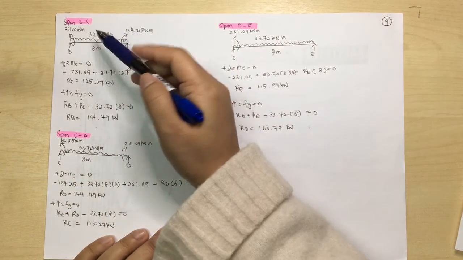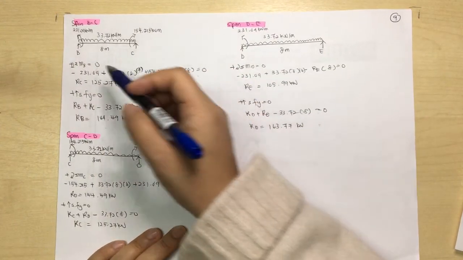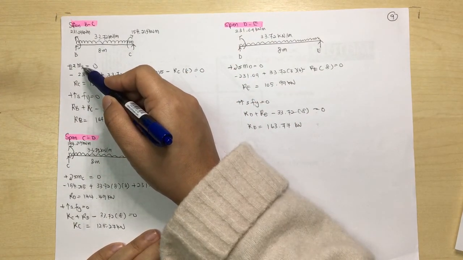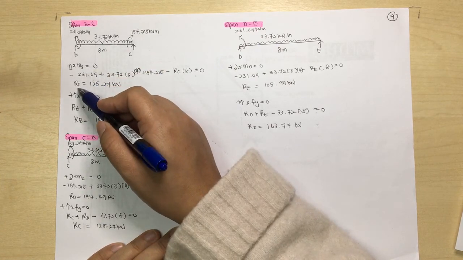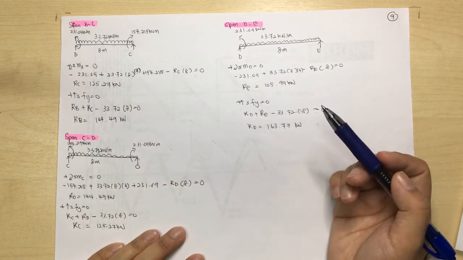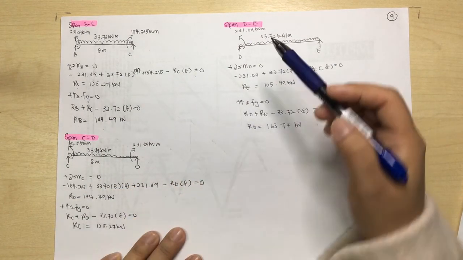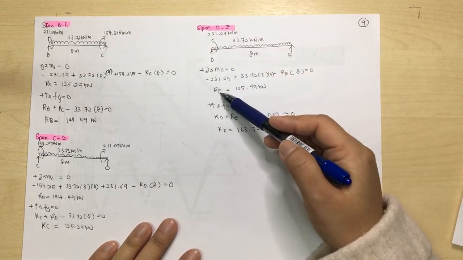So for span BC, you need to calculate and you get the RB and you get the RC. Same thing, you start by calculating the total moment equal to 0, then you get the reaction force for one side, and then you calculate the other reaction support. Span CD is all the same. Okay, you get the RC and RD, and then span DE also you get the RD and RE.